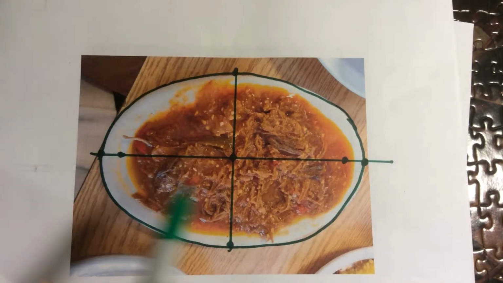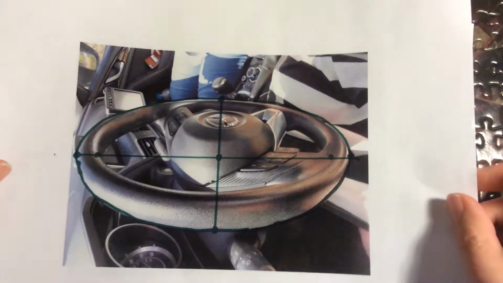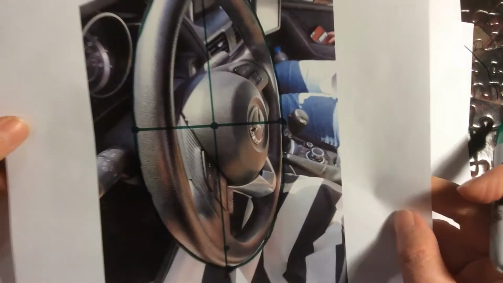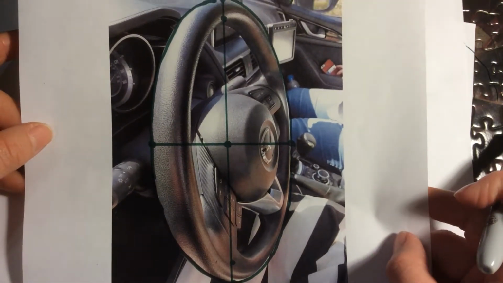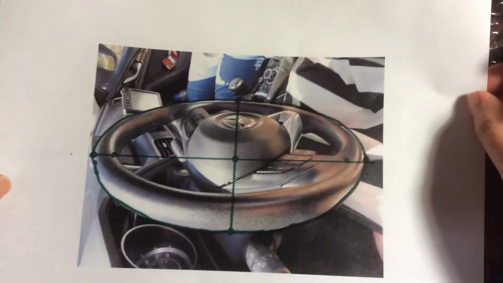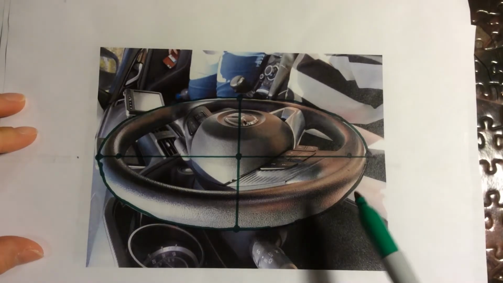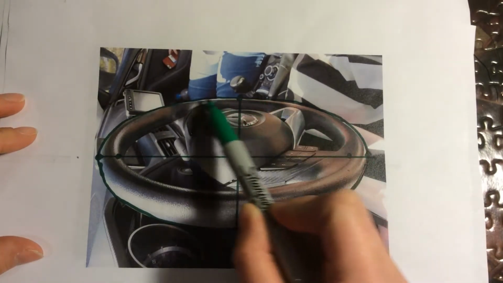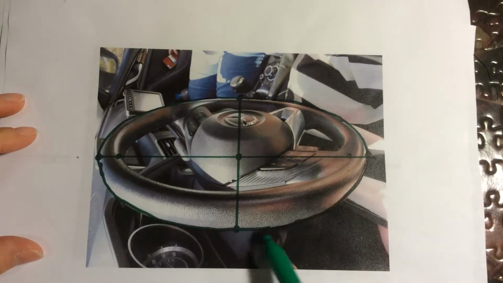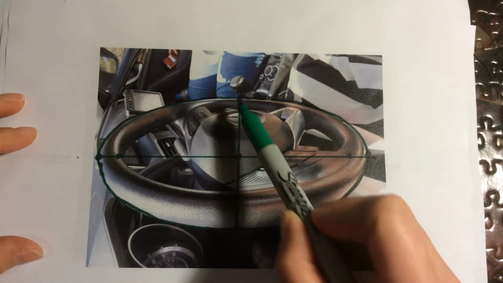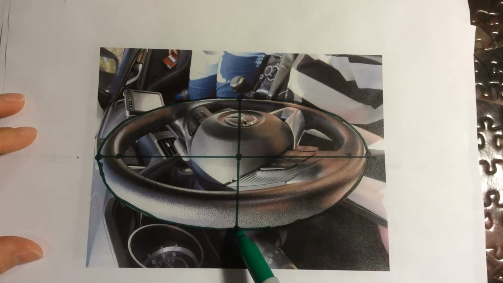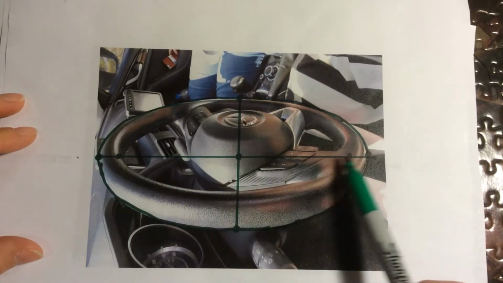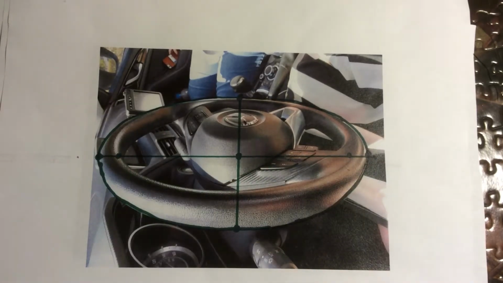So our next example is a steering wheel, and that is a picture of a steering wheel. And so I'm going to turn it sideways so you guys can see. And I've already outlined right here the ellipse for you guys. And then once again, you have your center. On the minor axis you have your 2 intercepts. You have your 2 vertices and your 2 foci.